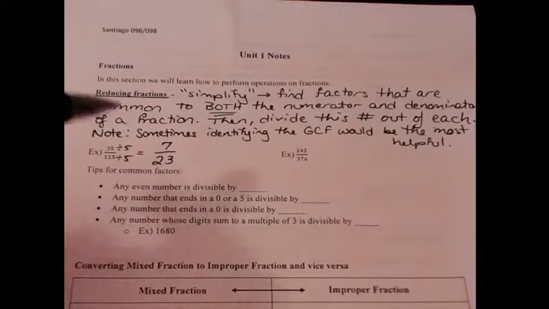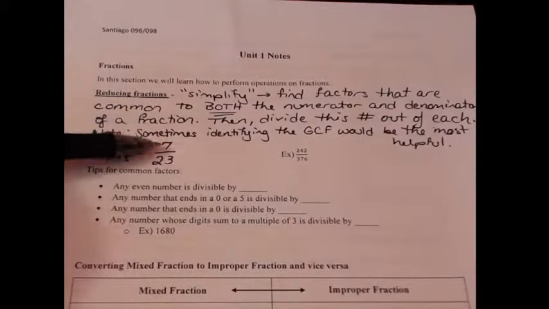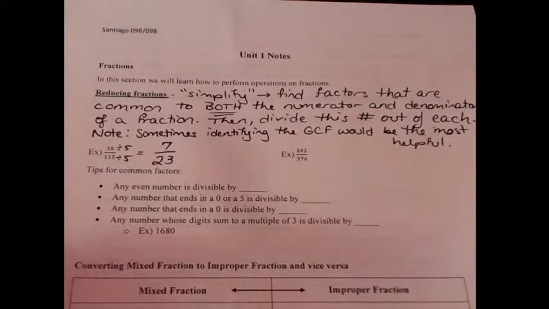So notice here with the 7 over 23, we recognize that we're not going to be able to divide further. Our numerator is smaller than the denominator, and the factors of our numerator are 1 and 7, right? 7 cannot go into 23, so we are not worried about having to reduce anymore. I would urge you not to convert your fractions into decimals throughout this class unless otherwise specified.